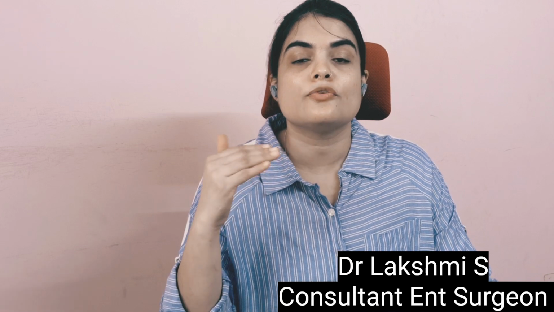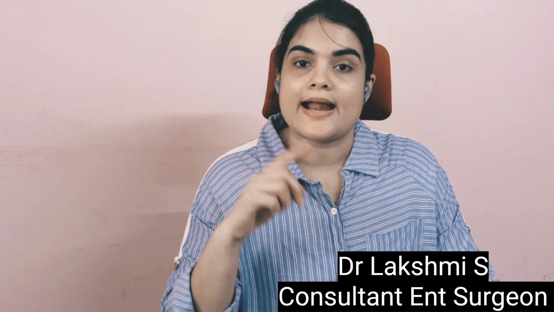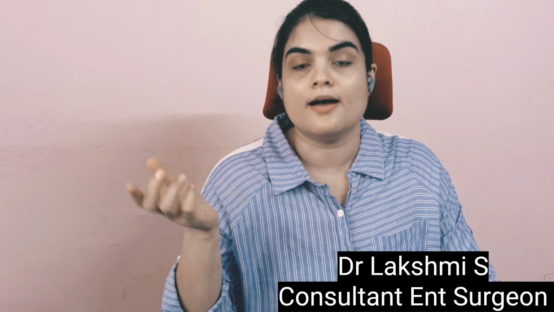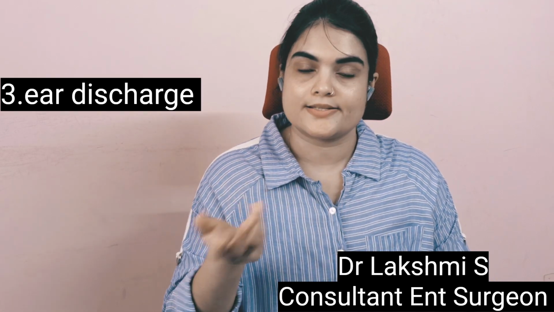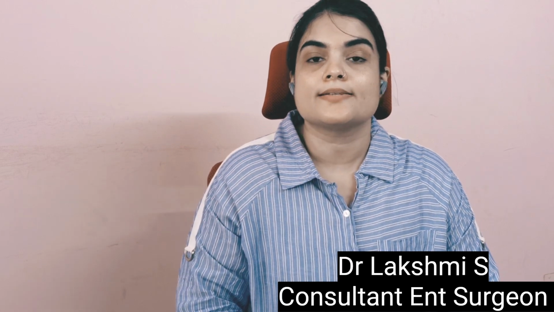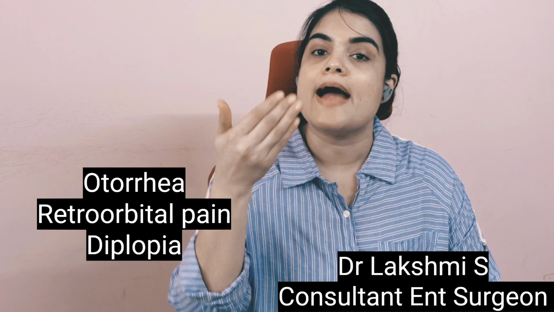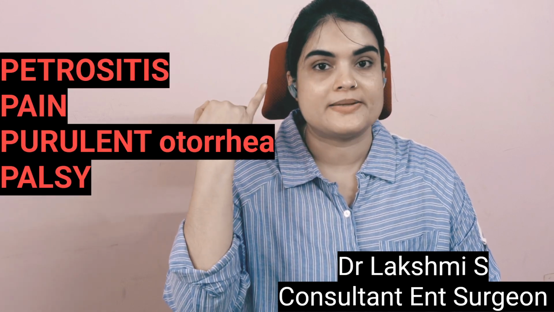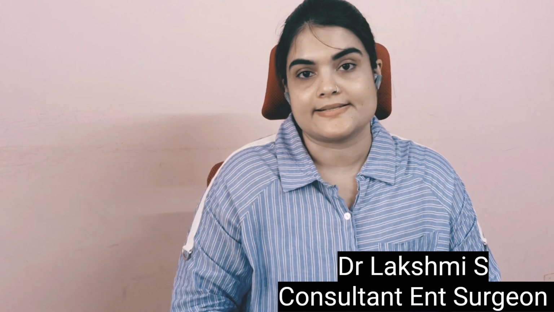So there is a triad of symptoms: retroorbital pain, and lateral rectus palsy causing diplopia. The patient will have ear discharge, otorrhea, due to the otitis media. So this triad is known as Gradenigo syndrome. So remember Gradenigo syndrome, petrositis, and three P's: pain, retroorbital pain; purulent otorrhea; and palsy, lateral rectus palsy.